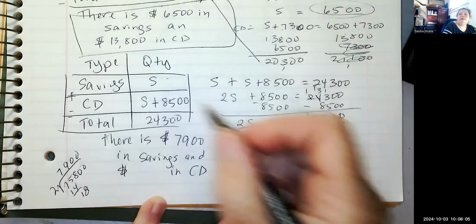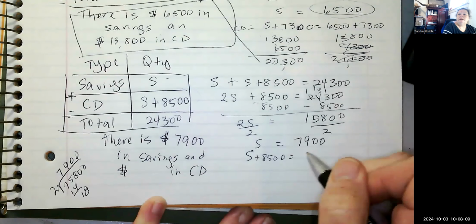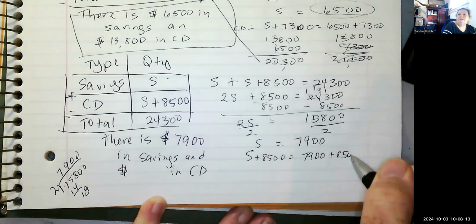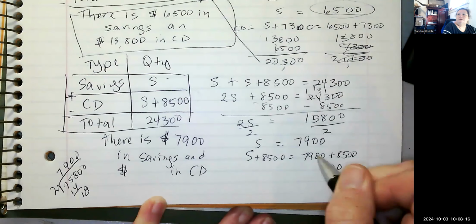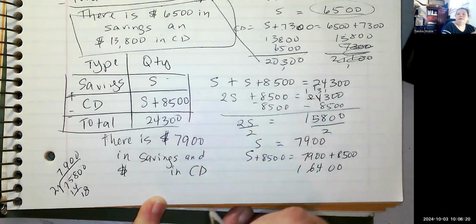CD is savings plus 8,500. The savings is 7,900 plus the 8,500 is 16,400 in the CD.